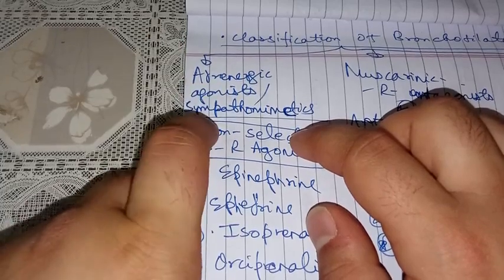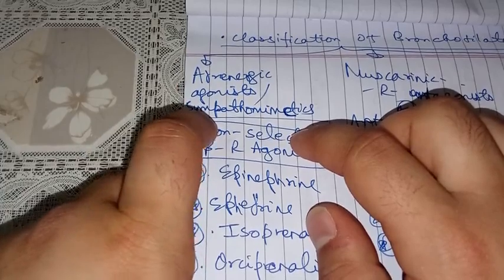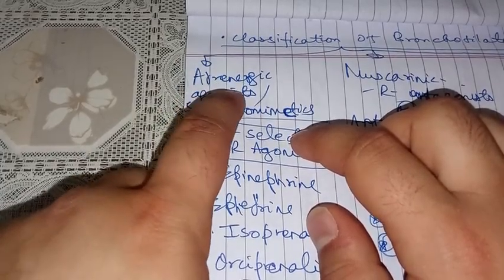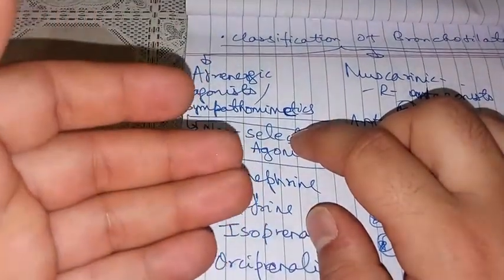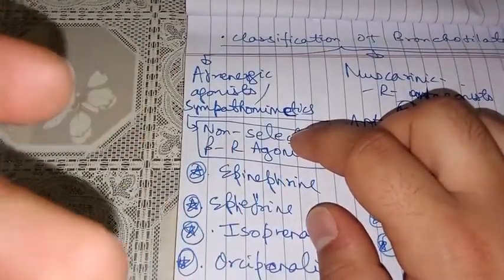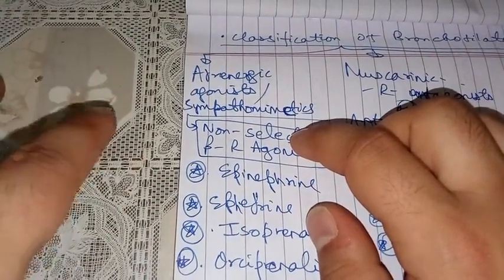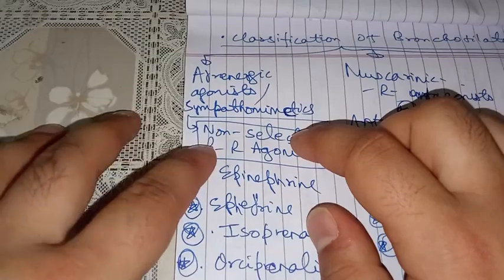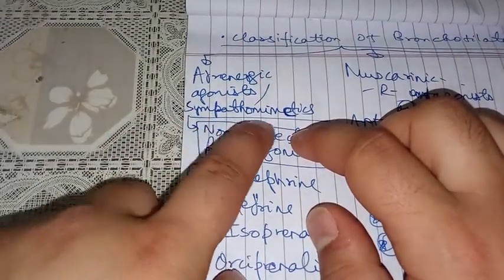So adrenergic agonists or sympathomimetics are the same drugs, because adrenergic agonist means sympathomimetic. That is, the drug which will mimic the function of natural adrenaline, which binds to specific adrenergic receptors. So these are the drugs which will mimic the function of the sympathetic nervous system.